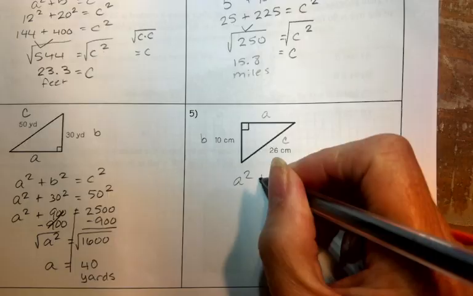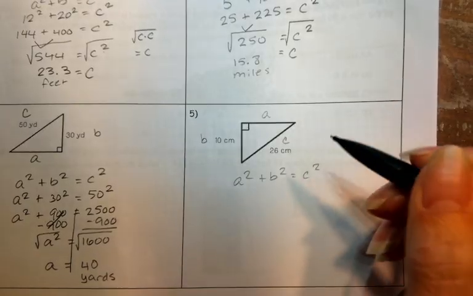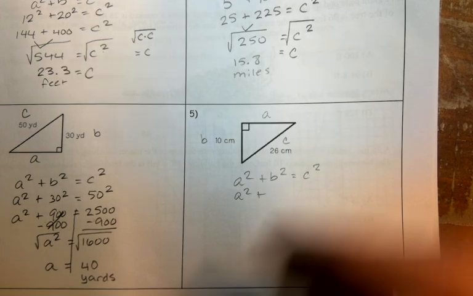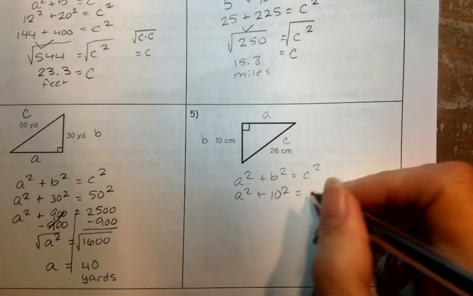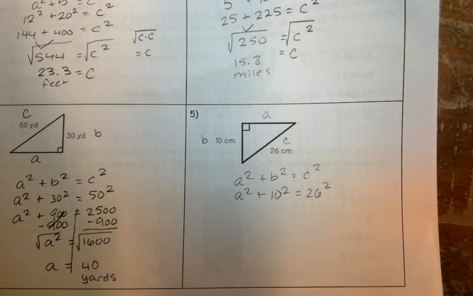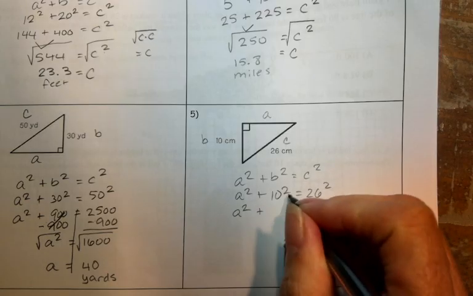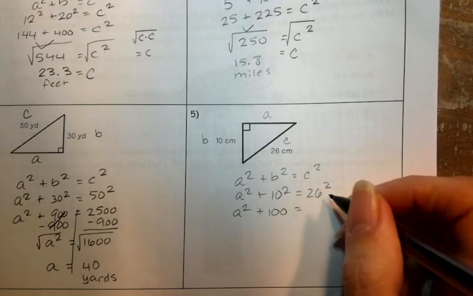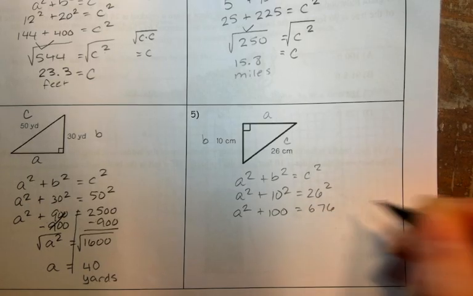So I'm going to write my formula, A squared plus B squared equals C squared. And we're going to go ahead and start to solve. So A is my unknown, so I leave that there. B, which is, we said, 10, so I'm going to put 10 squared. And again, C is 26 squared. So we're going to go ahead and simplify this a little further down. So A squared, we still don't know what that is, but I do know 10 squared, or 10 times 10, is 100. And 26 squared, which is 26 times 26, is 676.